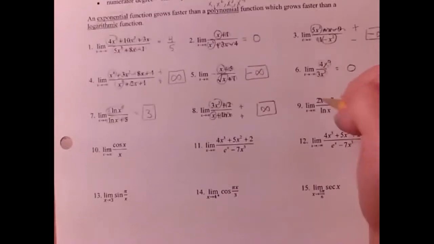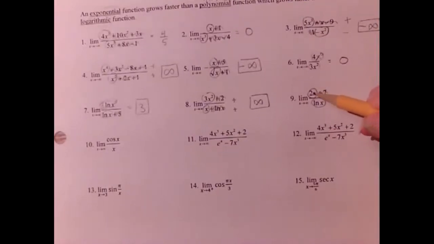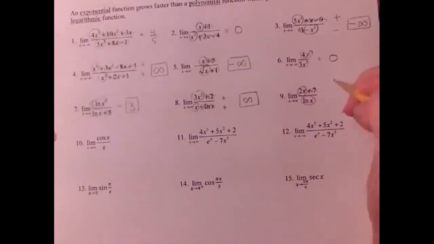All right, for this next one, the 2x is in charge, and then down here all we've got is ln of x, so that's it. A polynomial grows faster than a logarithmic. So if we're comparing the degrees here, so to speak, the numerator is bigger than the denominator. So again, it's going to be a slant asymptote. And if you plug in a really big positive number, this would be positive and this would be positive. So positive infinity.